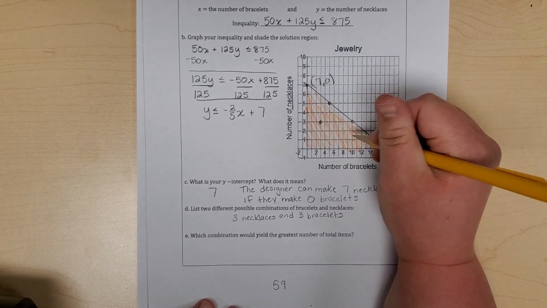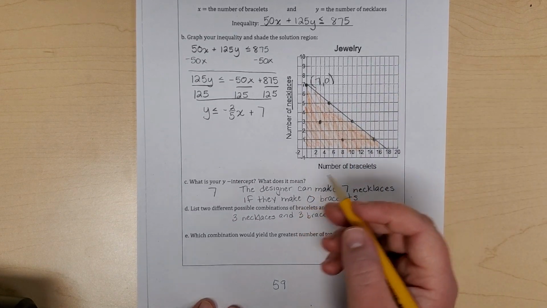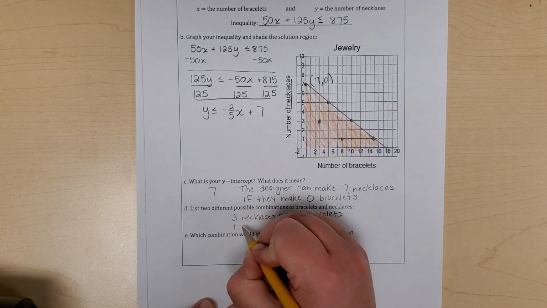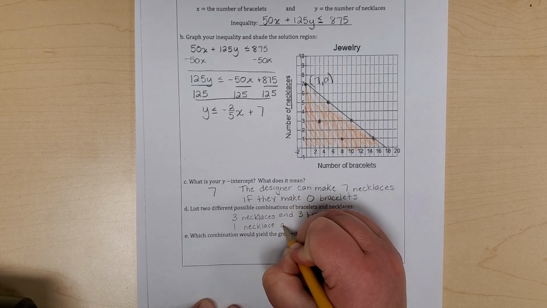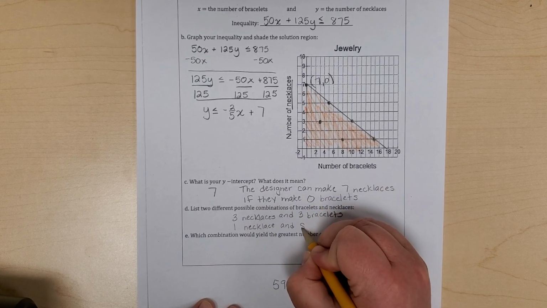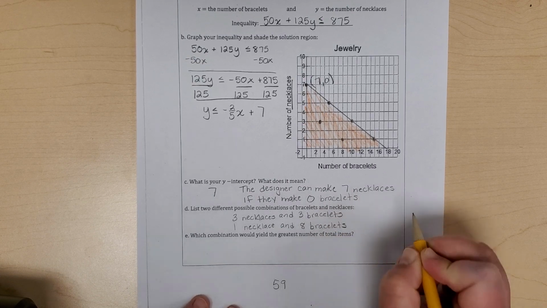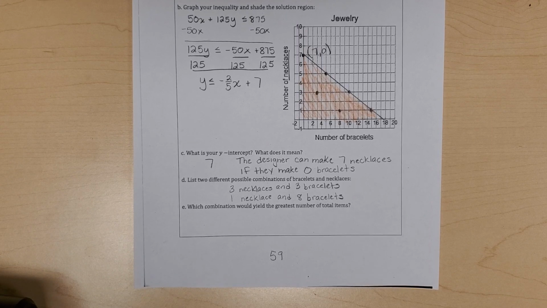I could also do 8 bracelets, or well, I guess we could keep necklaces first. That's 1 necklace and 8 bracelets. And again, there are a number of different combinations that you could choose. As long as it's in the shaded region, it works.